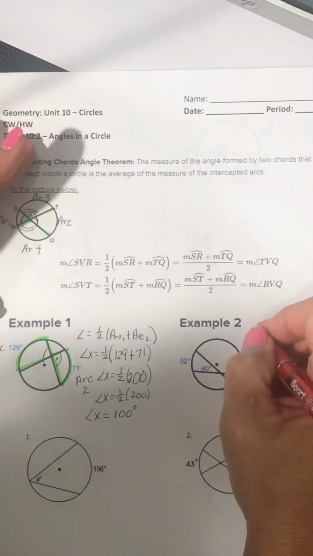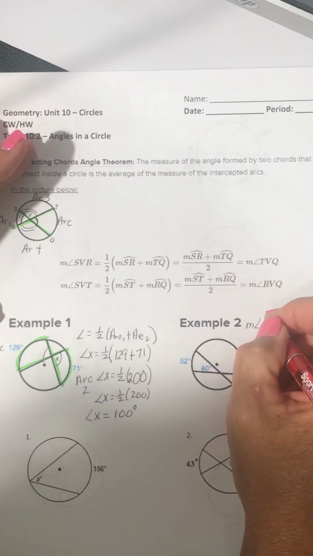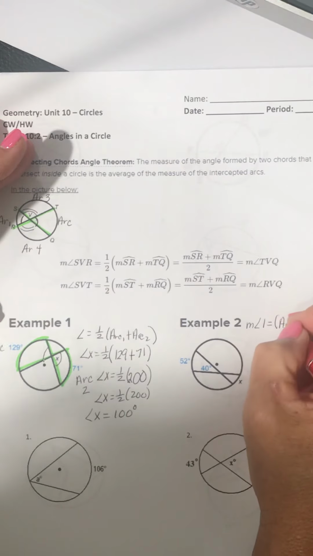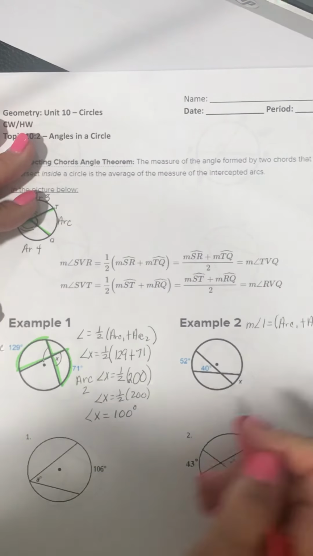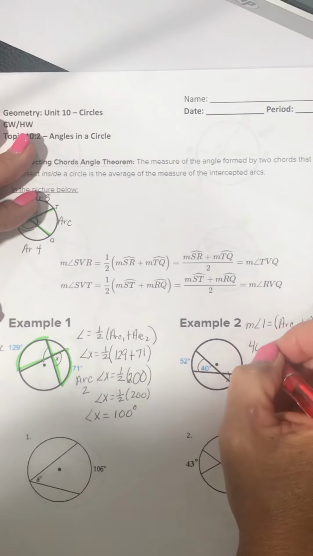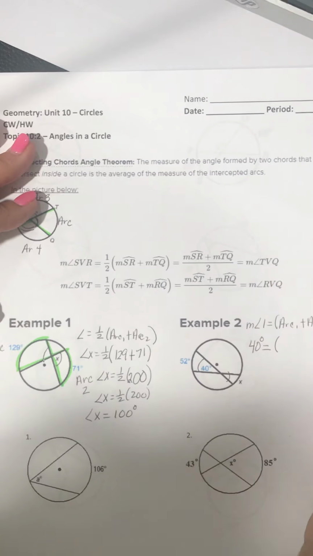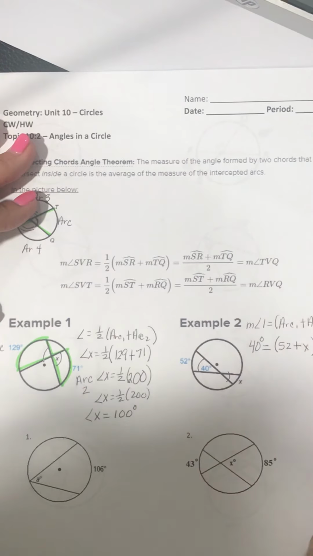Next example, same thing. The measure of the angle equals 1/2 arc 1 plus arc 2. This time they're giving me the angle measure. 40 degrees equals 1/2 of 52 plus x. Don't forget, you're taking half of it.